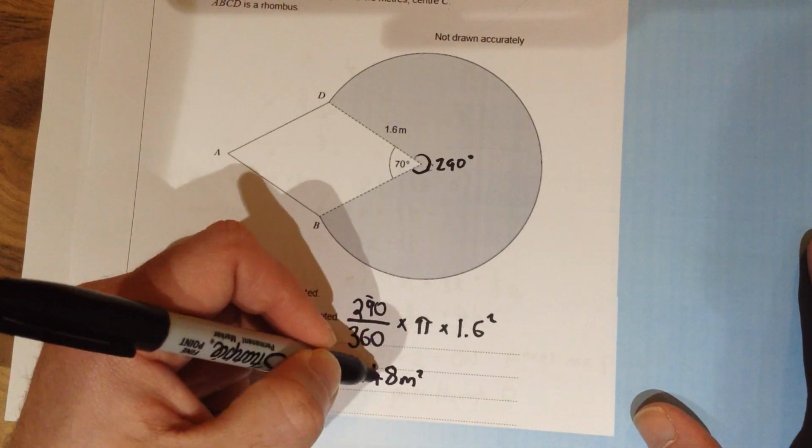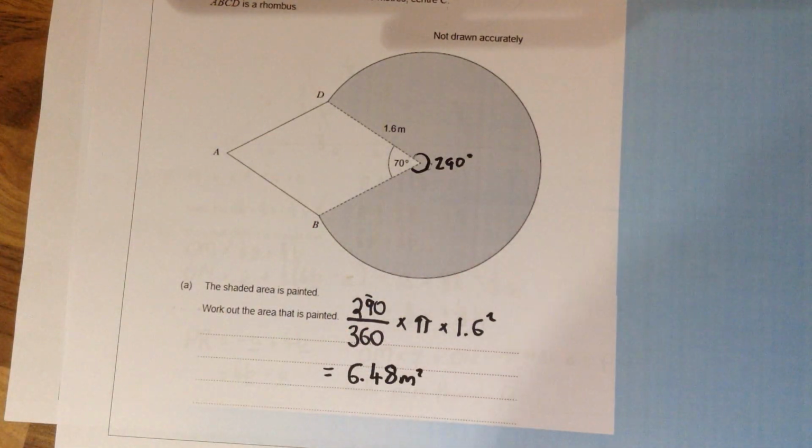And that's the main bit really we need to look at for sector of a circle, but it might include some bits to do with the sine rule or cosine rule, which we did on one of the earlier videos.